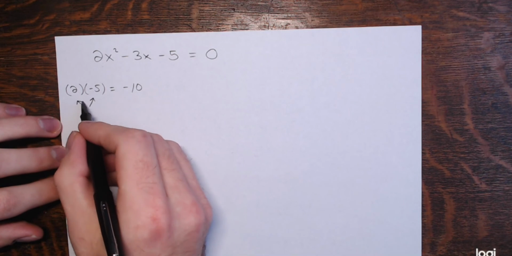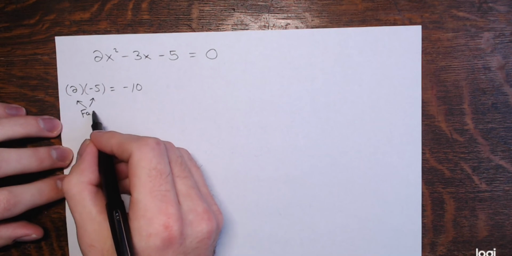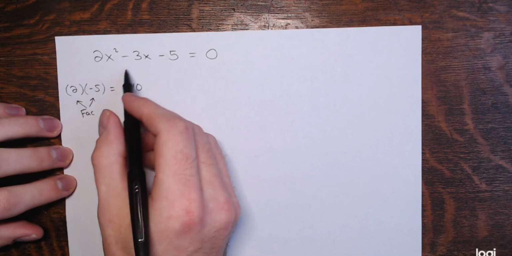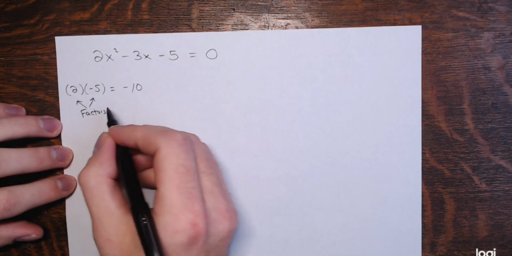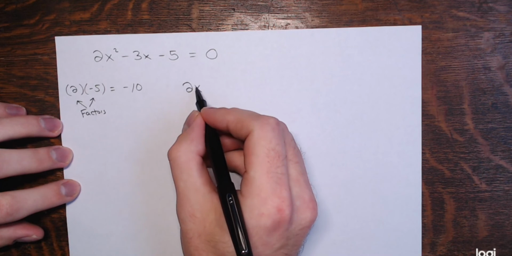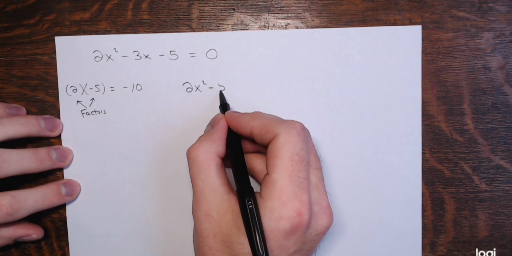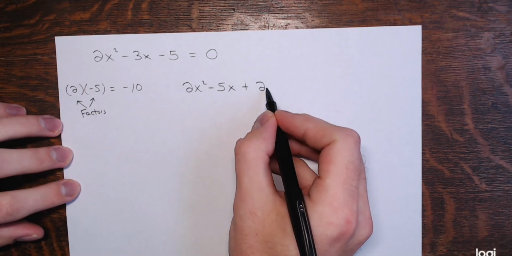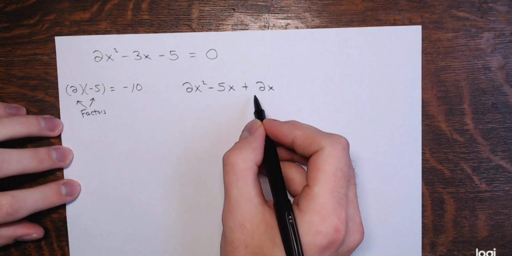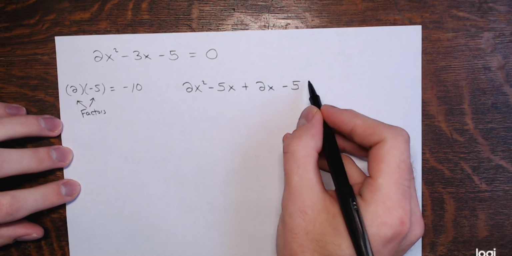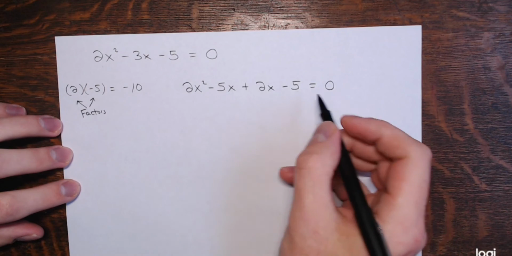Alright, those multiply to be negative 10 and they add up to be negative 3. So I got 2x², minus 5x plus 2x. Alright, that makes the negative 3x. Then minus 5 equals 0. Got the groups.